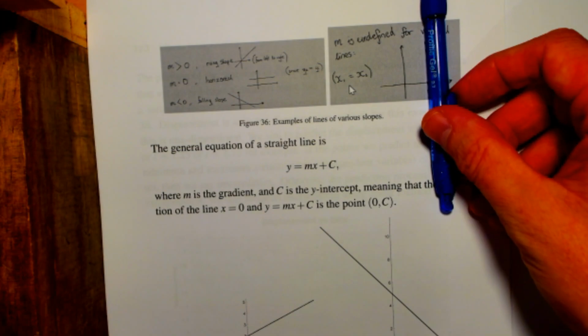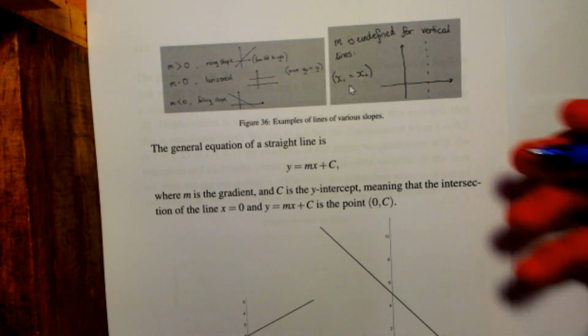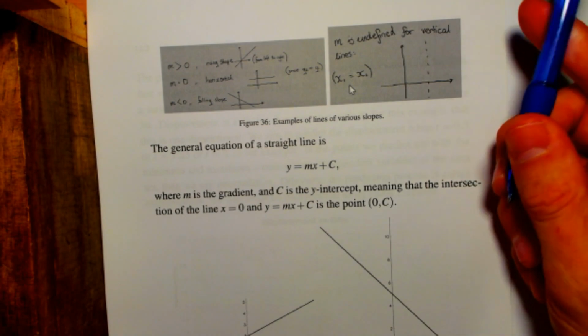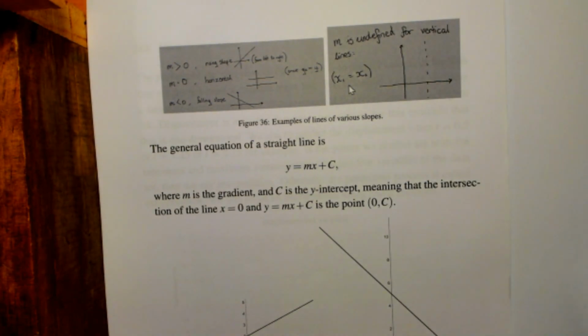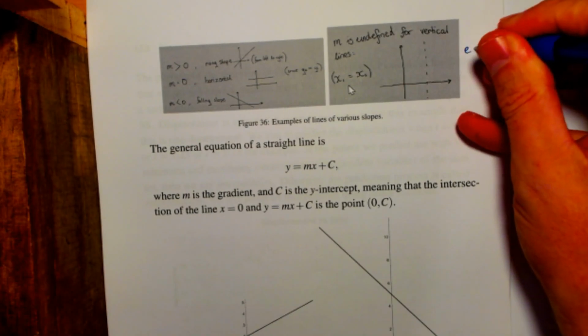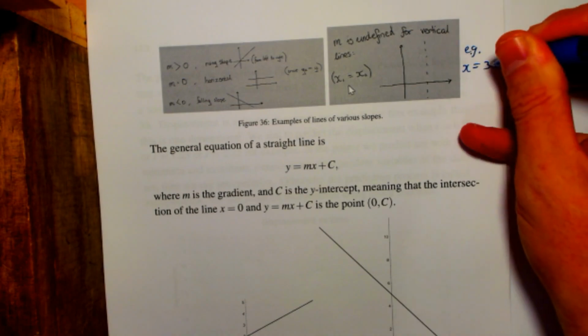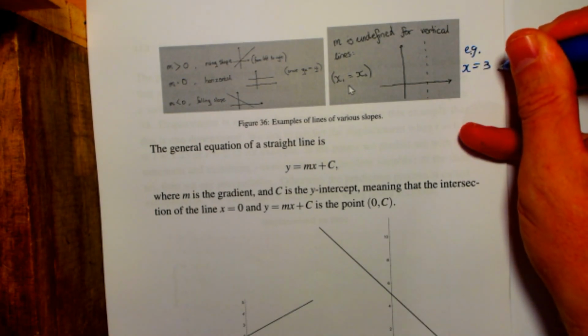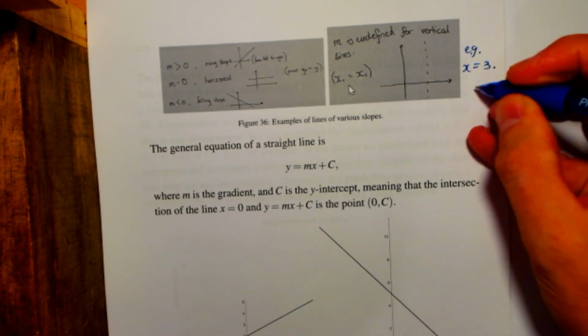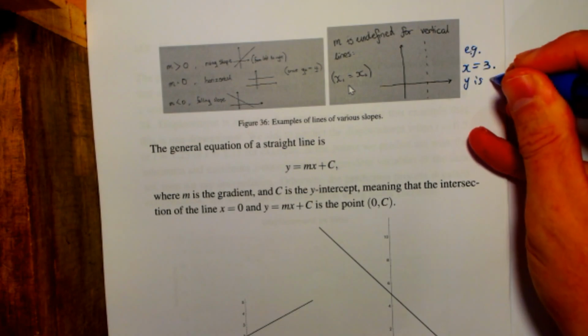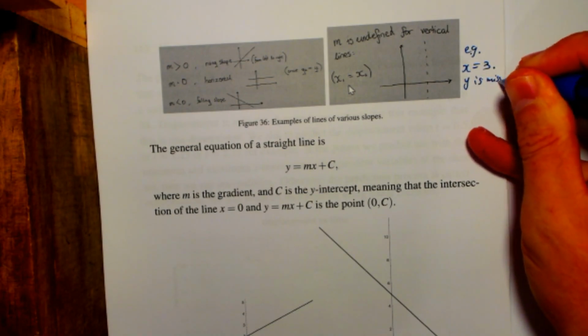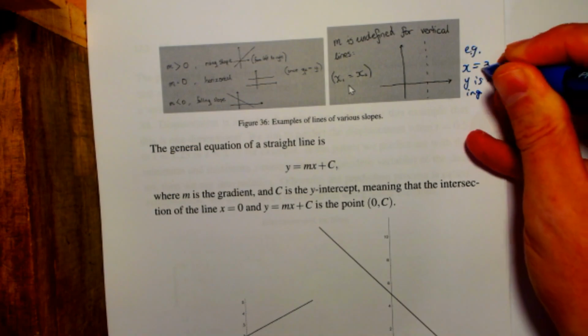But you can still represent the line. Take for example the vertical line that's parallel to the y-axis, say, x equals 3. Okay, this is a vertical line. Now notice y is missing in its equation, right?